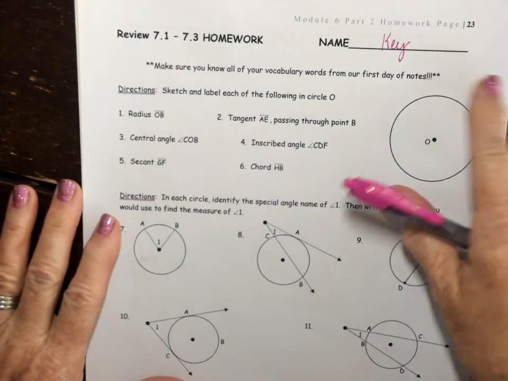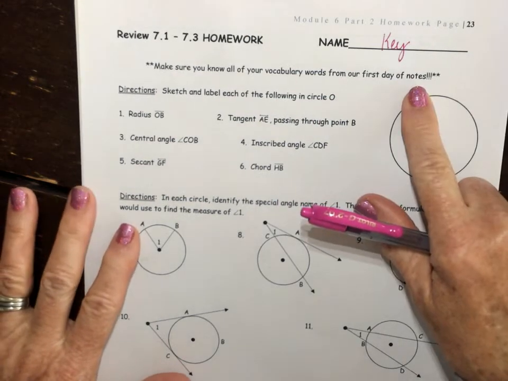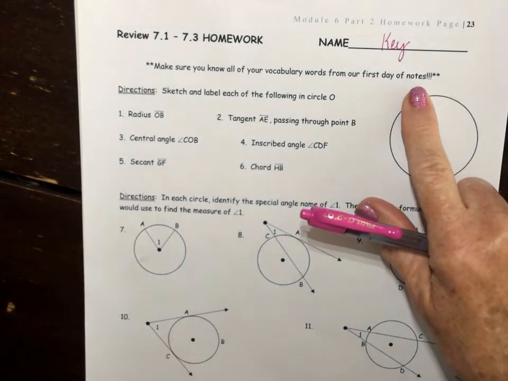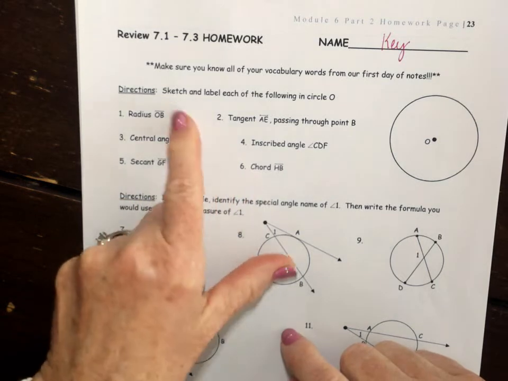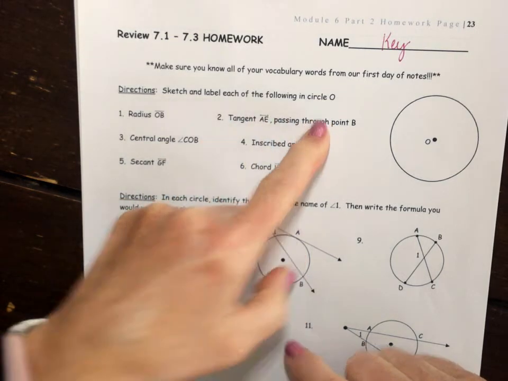So go back and make sure you understand tangent, secant, chord, radius, diameter, concentric, intercepted arc, central angle, inscribed angle, etc. All right, so for these first 6, sketch and label each of the following on circle O.